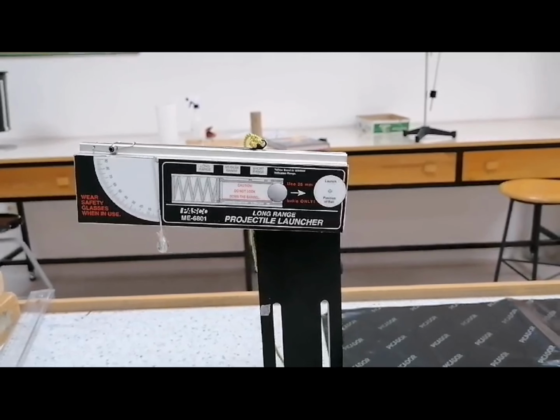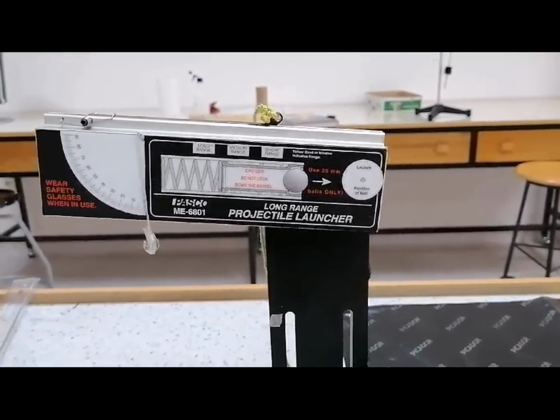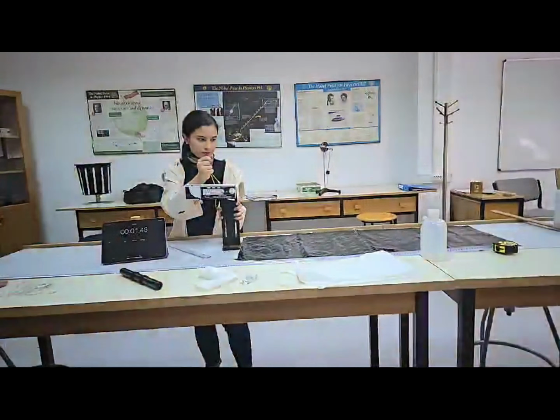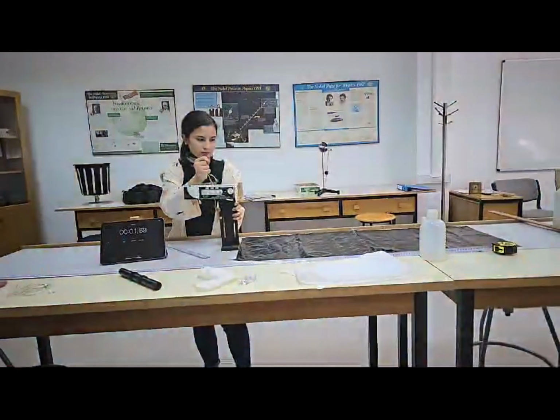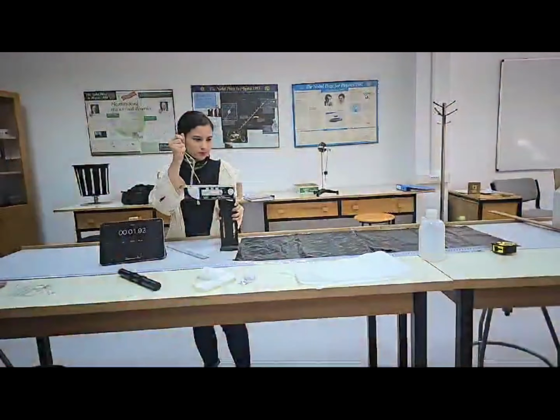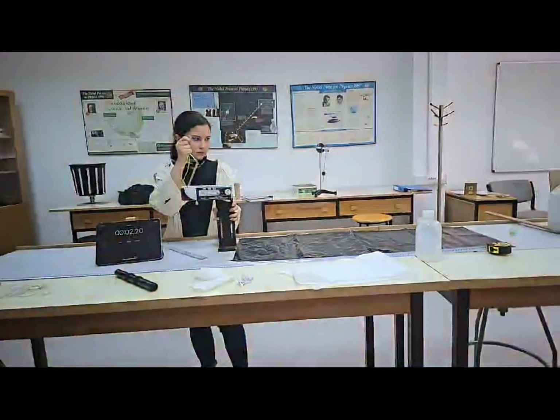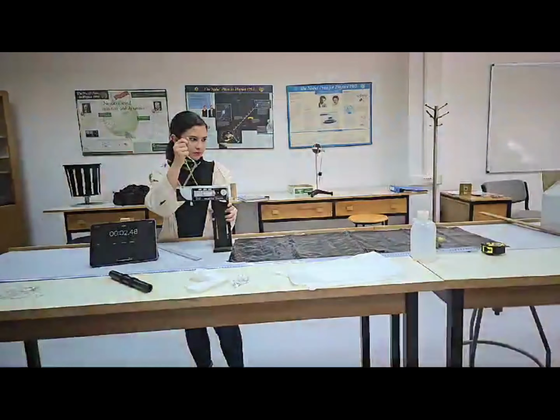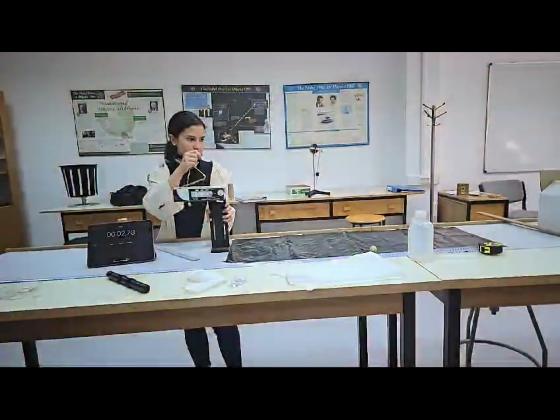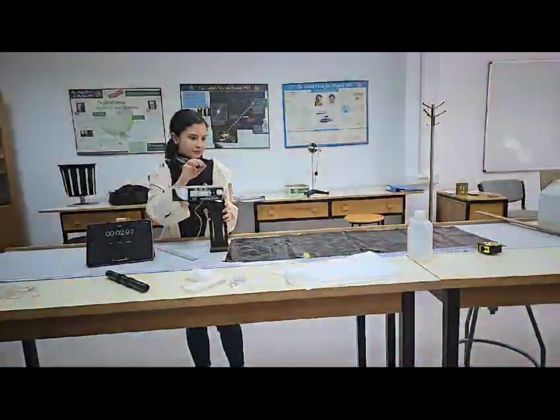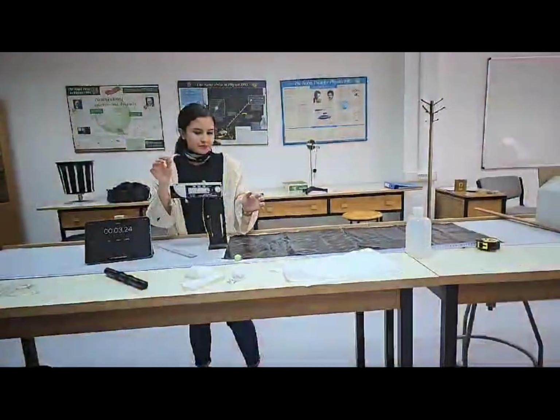Here, I set the launcher's angle to 0 degrees to find the initial speed of the launcher. I calculated how many centimeters away the ball fell in how many seconds at 0 degrees using a stopwatch and slow motion video. The reason for this is to calculate the muzzle velocity of the launcher.